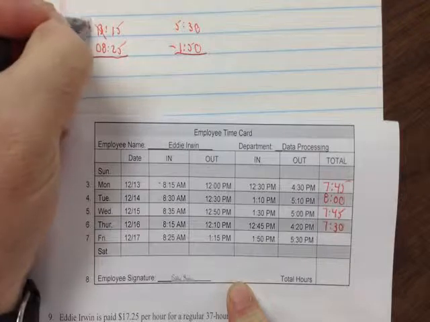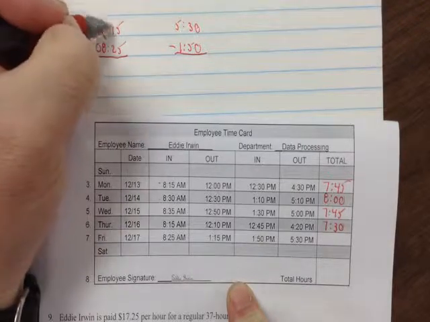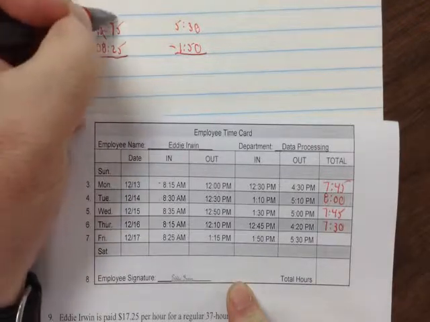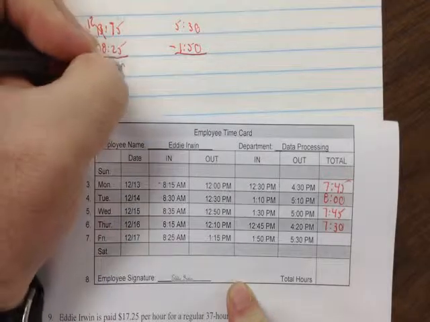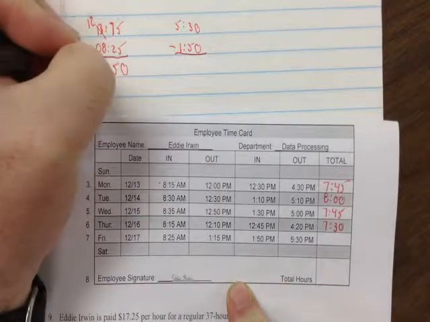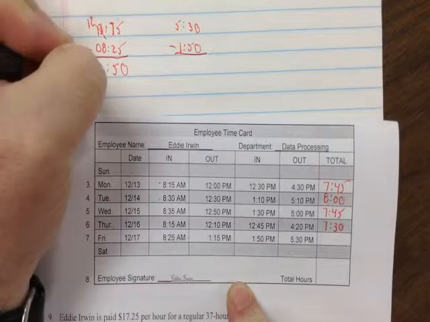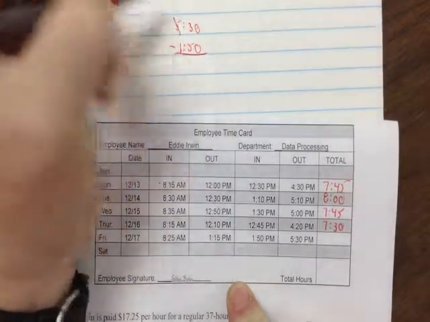Borrow from the 12. 10 plus 60 is 70. 75 minus 25 is 50. 12 minus 8 is 4. Again, borrow.